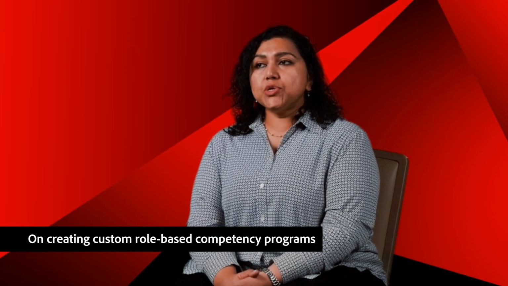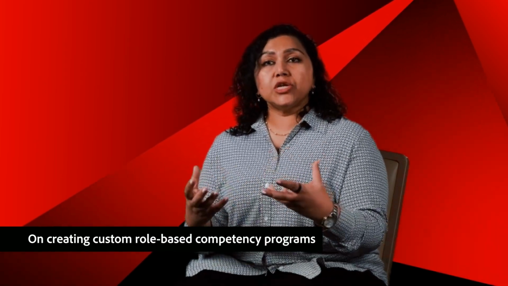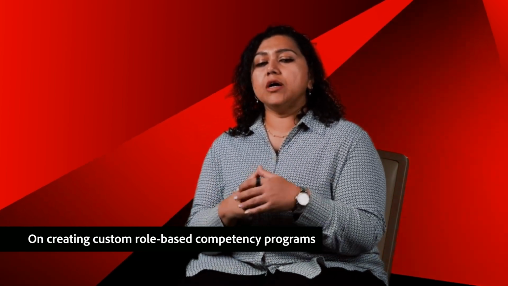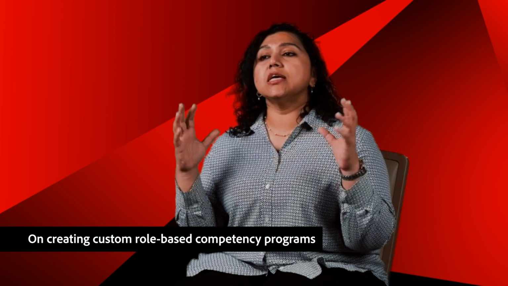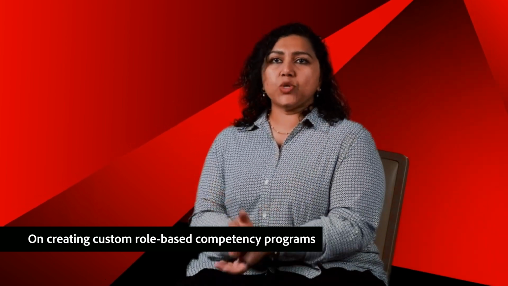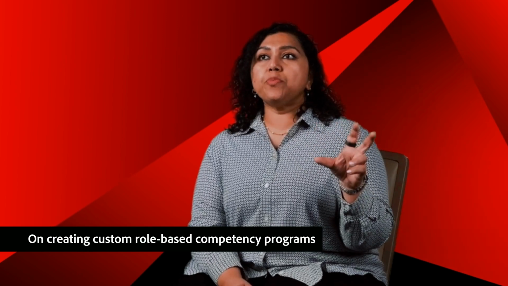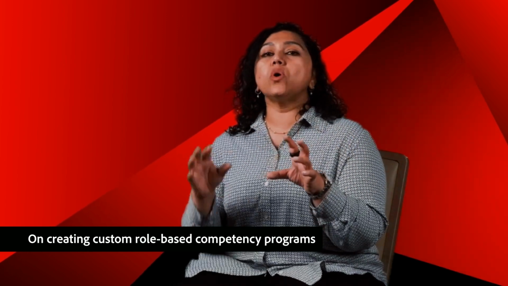What we wanted to do was build a custom headless solution to sit on top, because what we realized was we did not have a consolidated and centralized experience that we could provide to our learners. So we wanted a one-stop location which would provide all the learning as well as all of the skills.